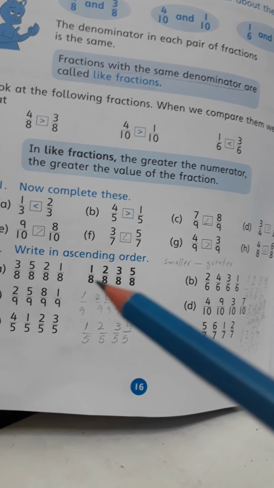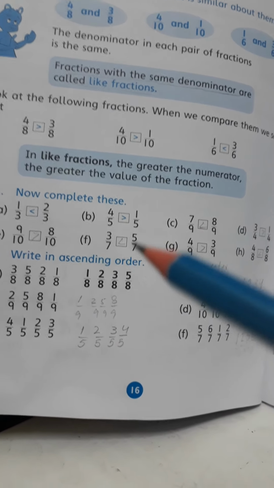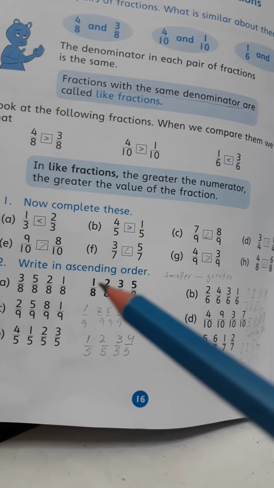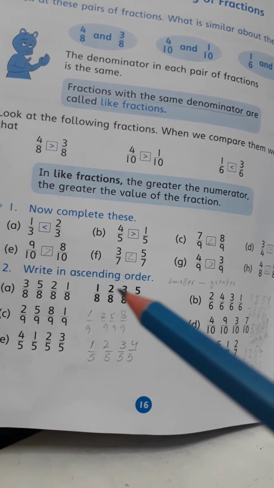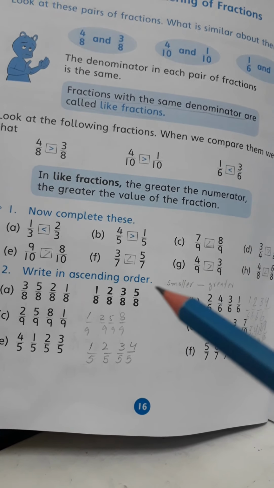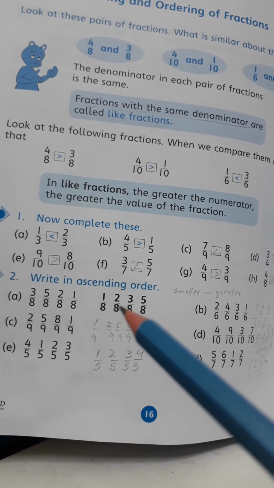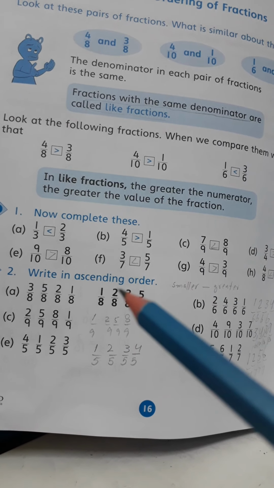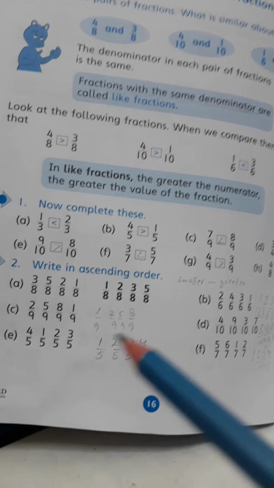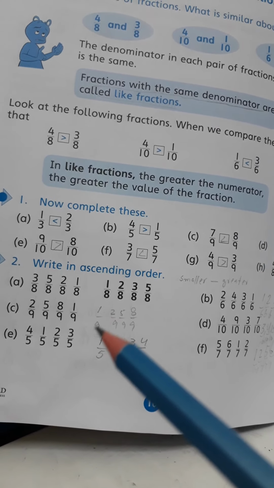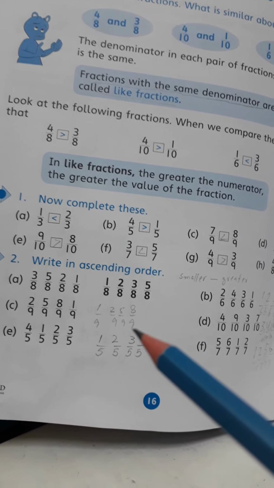So here the denominators are similar, it means these are like fractions. We have to see the numerator's value. If we have a small one, then it will be small. If we have a greater one, it will be greater. So according to these like fractions, 1 by 8 is smaller, then it will increase gradually, like 2 by 8, 3 by 8 and 5 by 8. Here, same: 1 by 9, 2 by 9, 5 by 9 and 8 by 9.